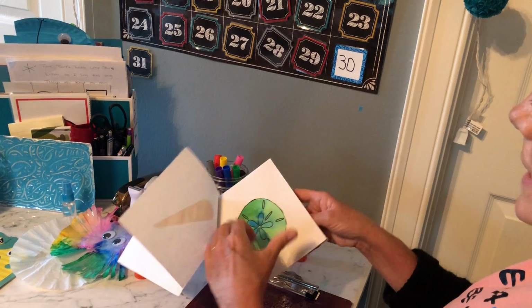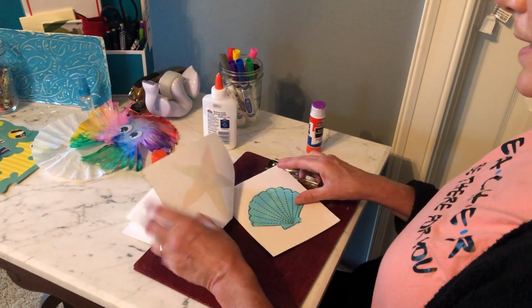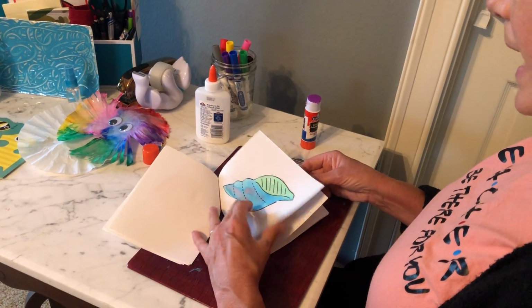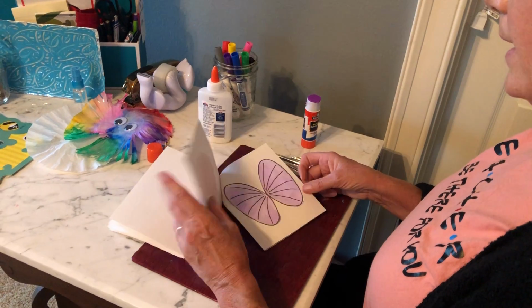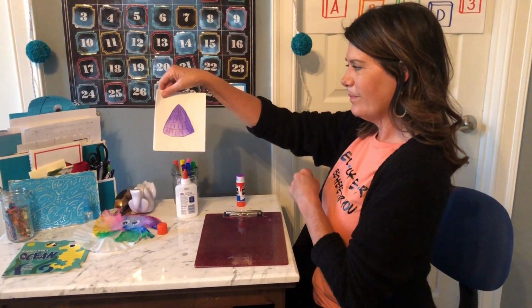If you wanted to, you could decorate your pages. But won't that be fun to look at? You could just save it and then go back and look at it later and think, oh gosh, I remember doing that. I remember using those pretty colors. That's a cute little seashell book. Miss Holly loves that.